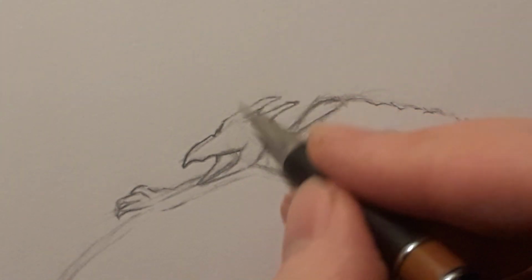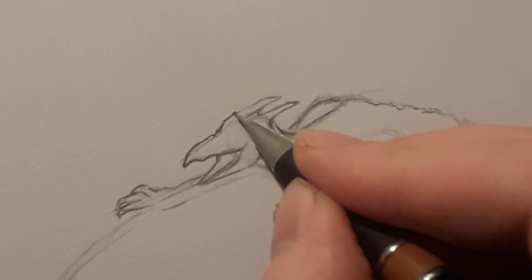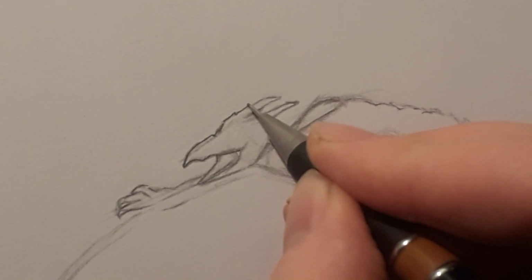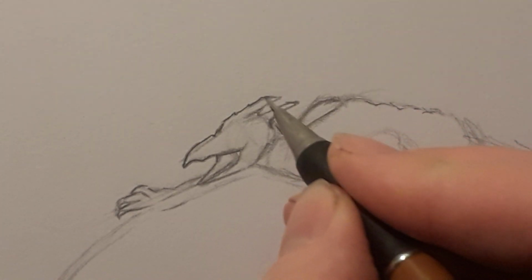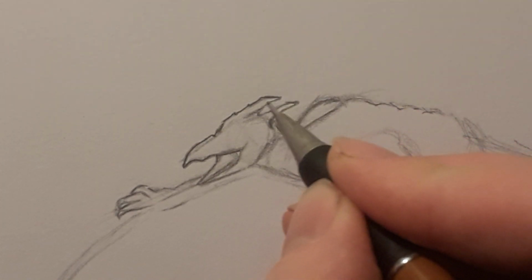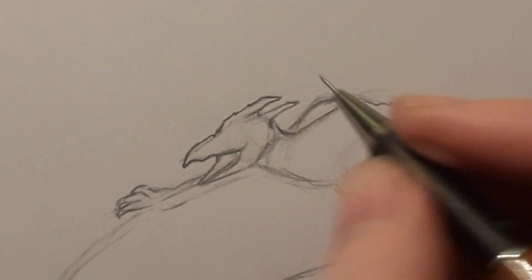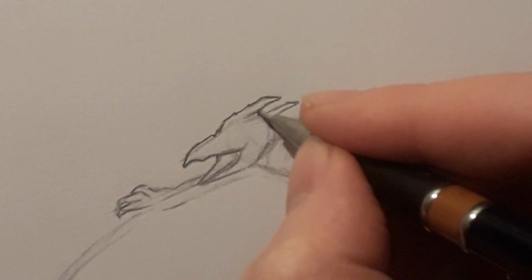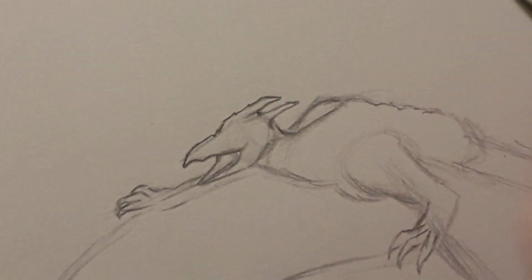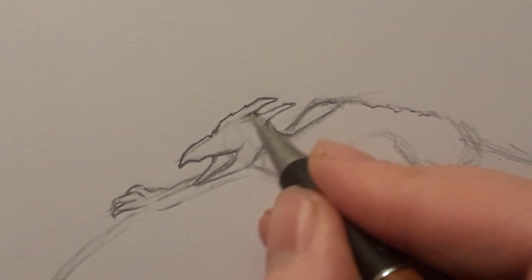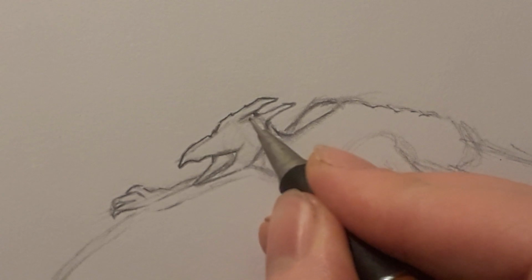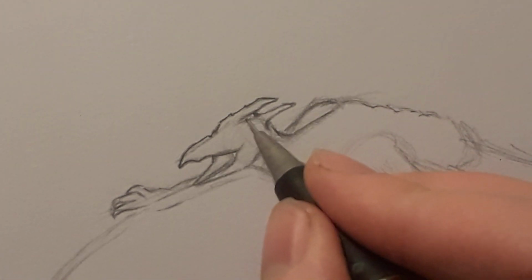So there's not really much to say at this point. So I'm not gonna talk too much over here. So over here you can kind of see it connecting to the back of his head. But there are still a couple of lines and a little bit of shadow going farther up his head.